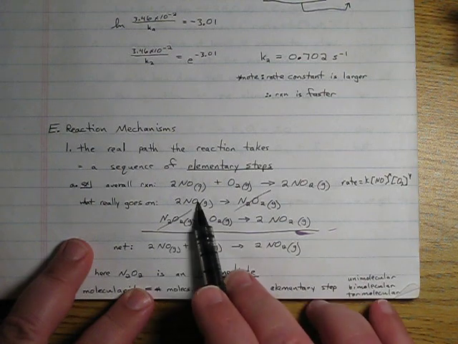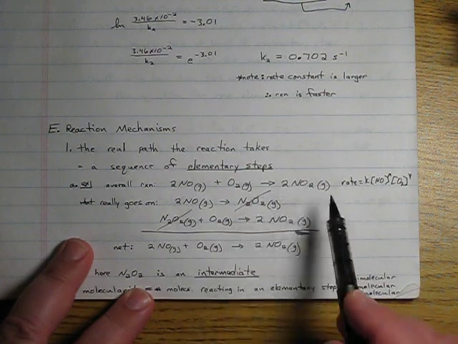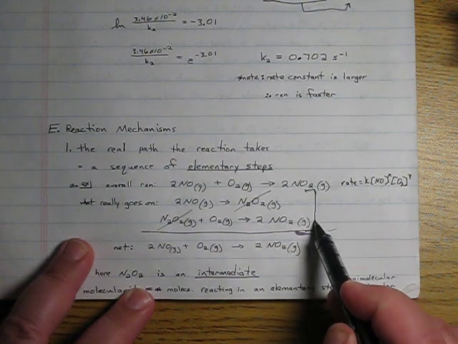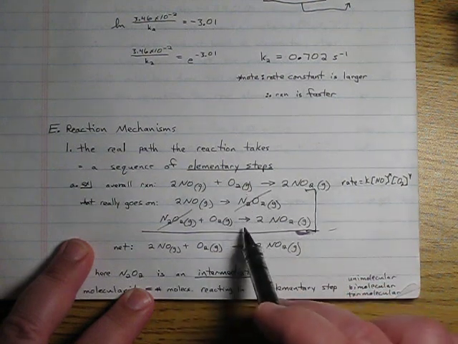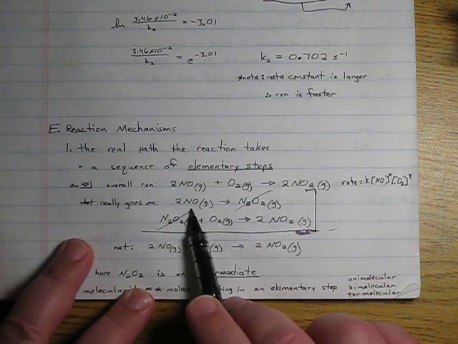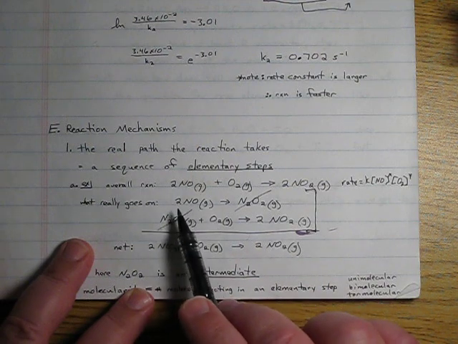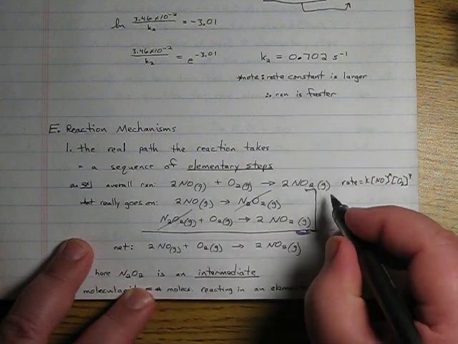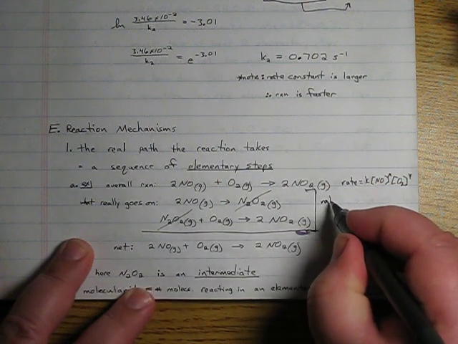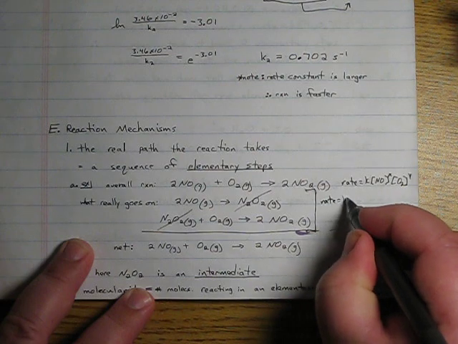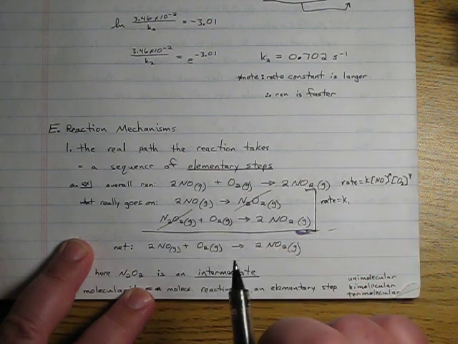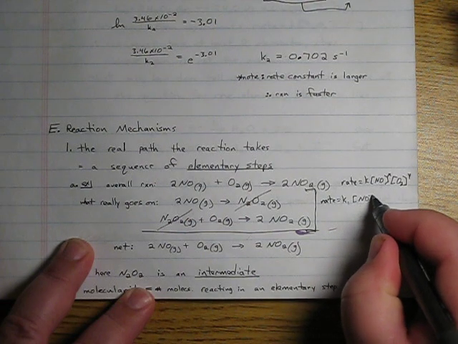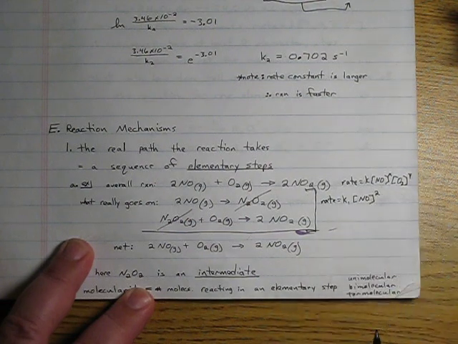However, when we look at the mechanism, these two steps here are the mechanism, the sequence of elementary steps. This reaction has two elementary steps. The rate law of the elementary steps, X and Y, are the stoichiometry. So for this step right here, the rate law is rate equals K, let's call this K1 since it's the first step, times the concentration of NO squared.